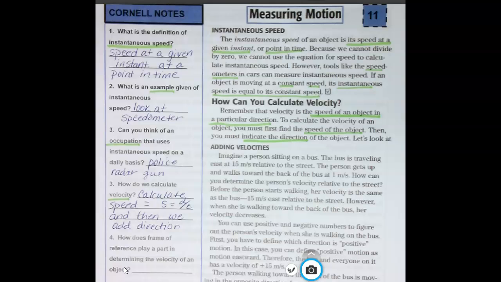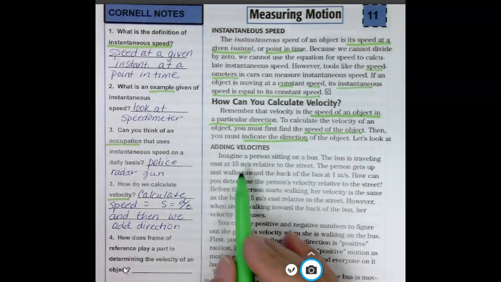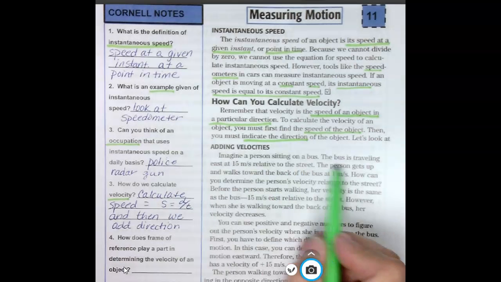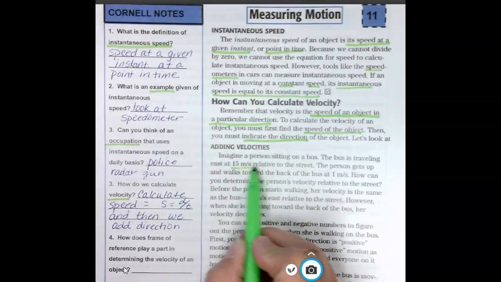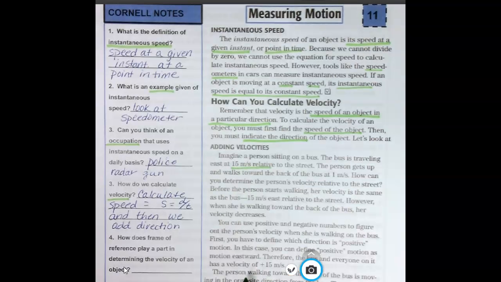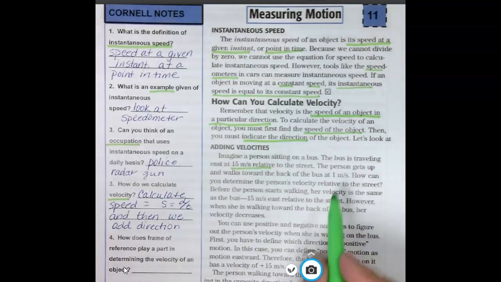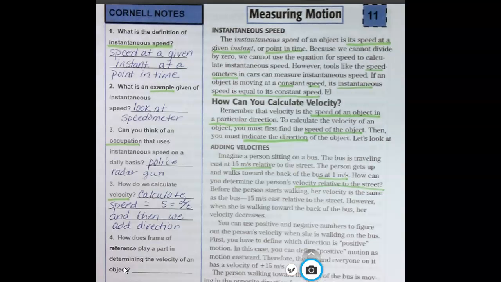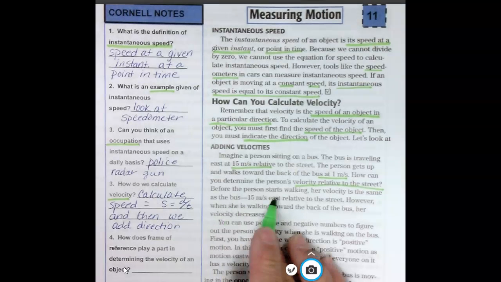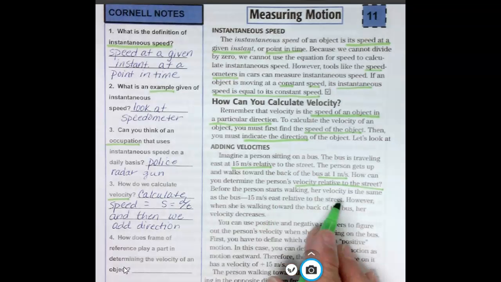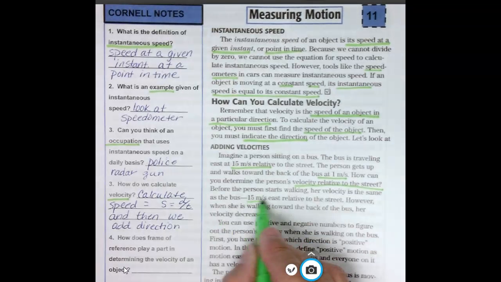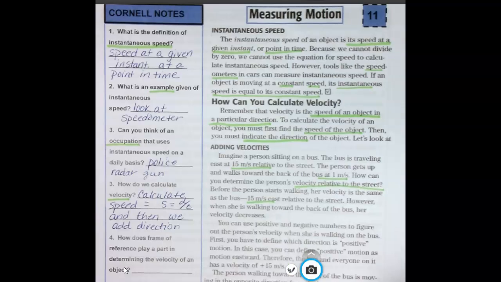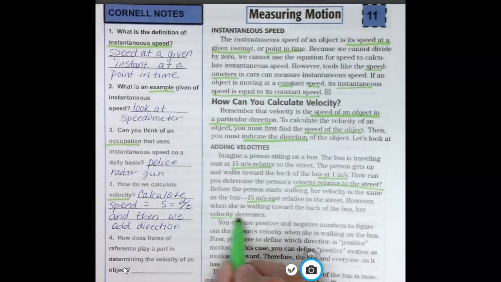Now then, here's the next piece. Imagine a person is sitting on the bus, and the bus is traveling at 15 meters per second relative to the street. The person gets up and walks to the back of the bus at 1. How do we determine the velocity relative to the street? So here's an example. Before the person starts walking, her velocity is the same as the bus, 15 east. However, as she starts walking to the back, her velocity is going to change.